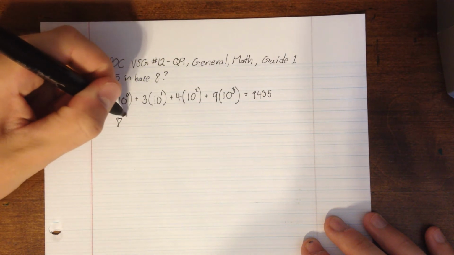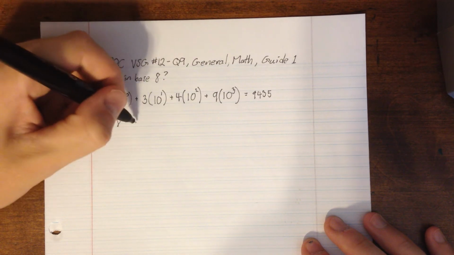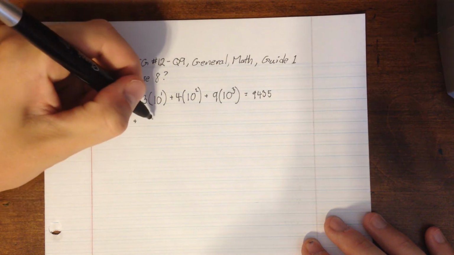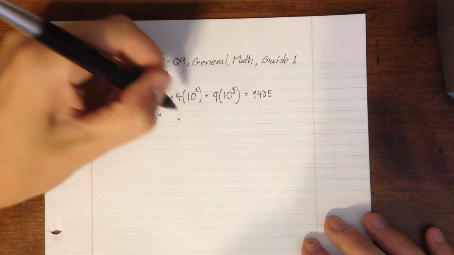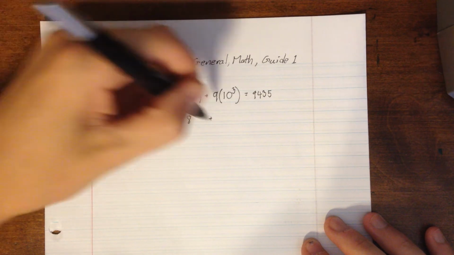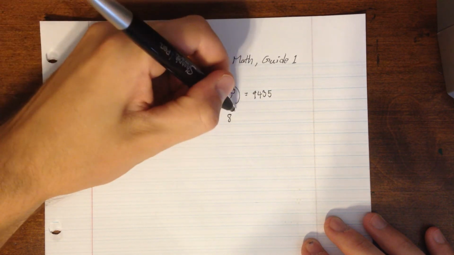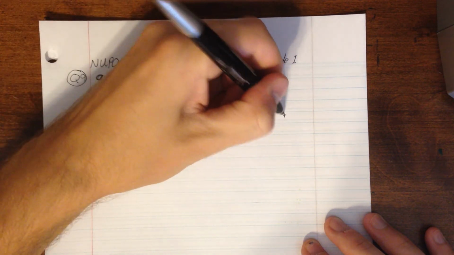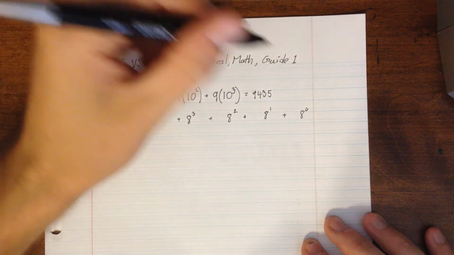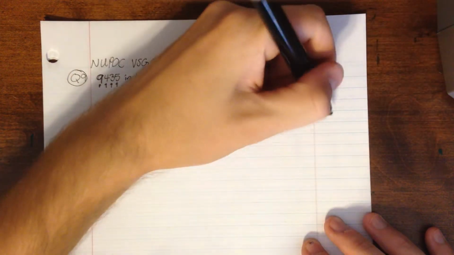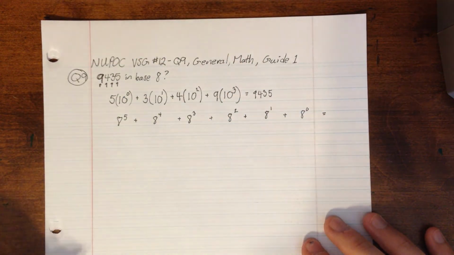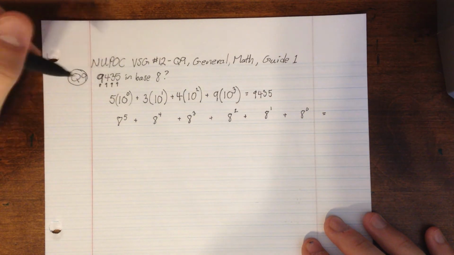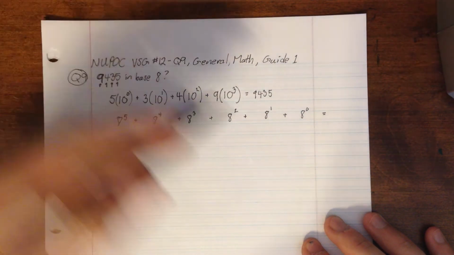So we'll start with 8 to the 5th, and I'm going to leave a blank in front of each of these coefficients, and then we'll have 8 to the 4th, plus something 8 to the 3rd, plus something 8 to the 2nd, plus something 8 to the 1st, plus something 8 to the 0. The coefficients will equal our number, 9,435.